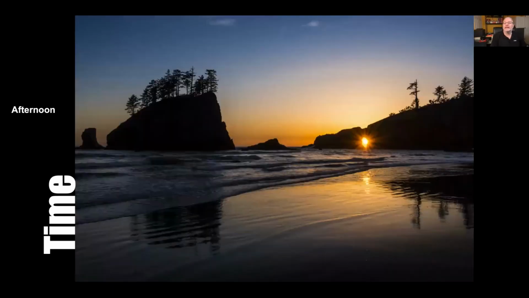This is Second Beach in Olympic National Park. Fantastic place to photograph. But there's this archway, this hole in this cliff right here, and you can actually capture a sunset behind it. So when you capture sunsets, try to find some way to make that sunset a little more interesting. Sunsets are beautiful no matter how you capture them, even if it's just the sky.